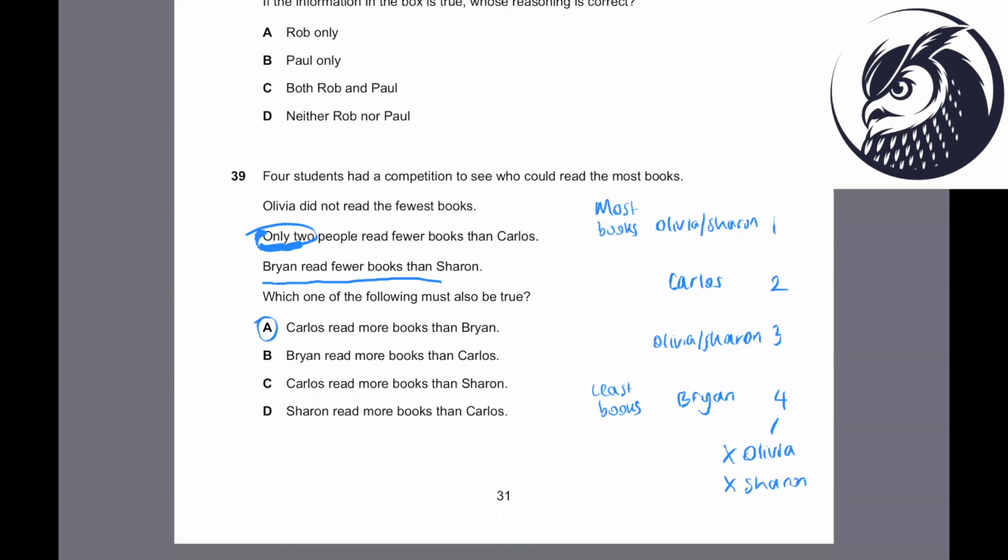But again, for completeness sake, let's go through the other options and make sure we've got the answer correct. So then option B says, Brian read more books than Carlos. We already know that's not going to be true since Brian read the least books. He can't have read any more than Carlos. So B is not true. And then let's have a look at option C. Option C says Carlos read more books than Sharon.